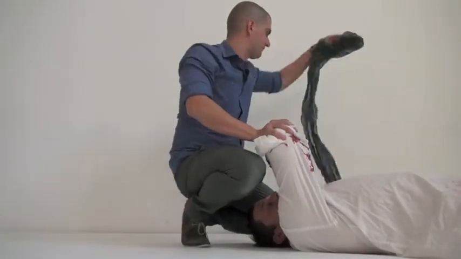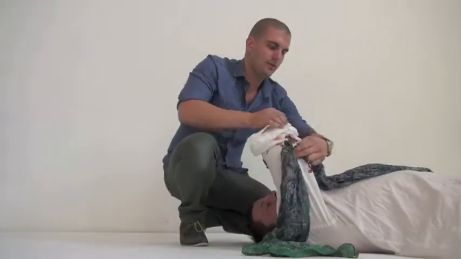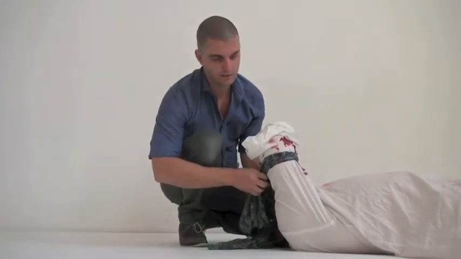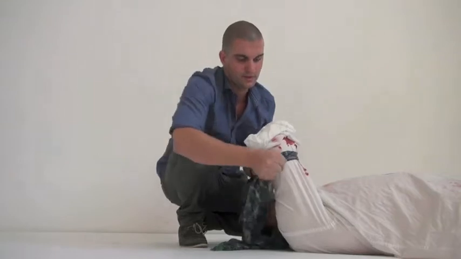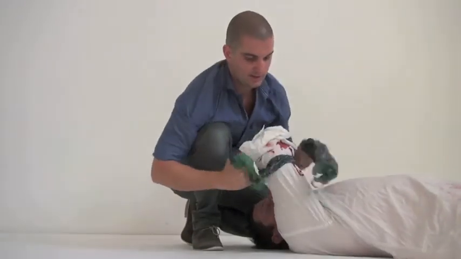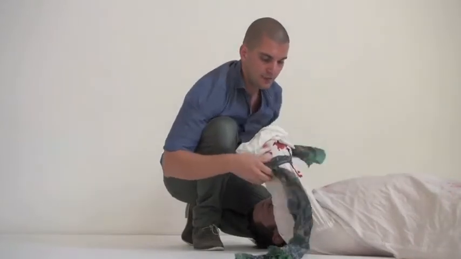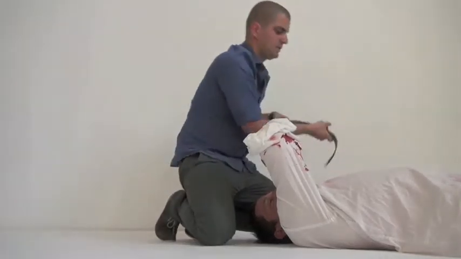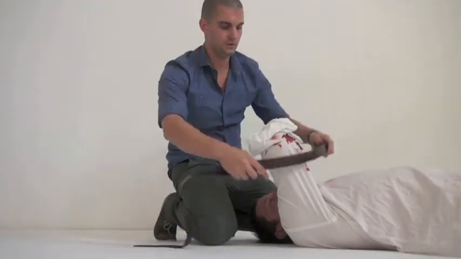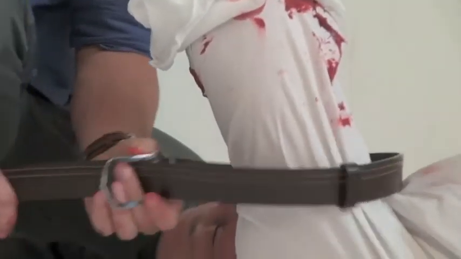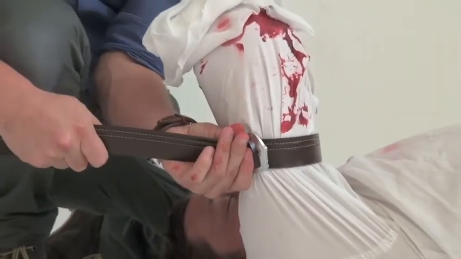You can use a scarf to tie around the limb and tie it tight. What we're trying to do is stop the blood flow, the circulation. Keep on tying it, tighter and tighter each time. If you don't have a scarf, a belt works well too. Wrap the belt around the limb, tighten it so it's extremely tight.